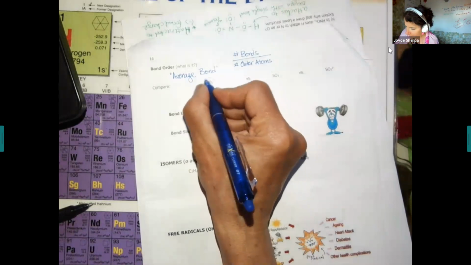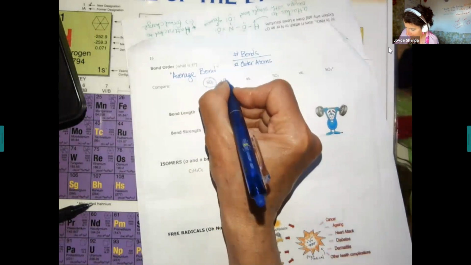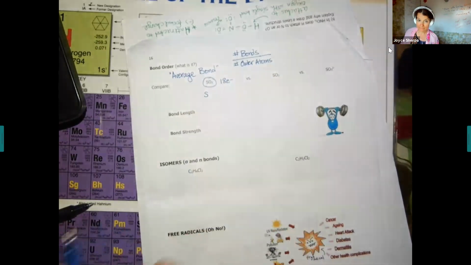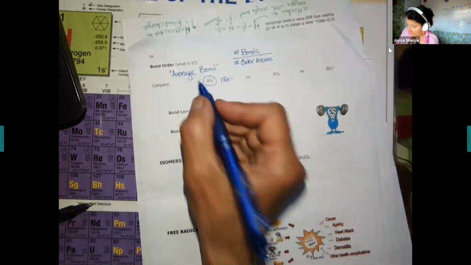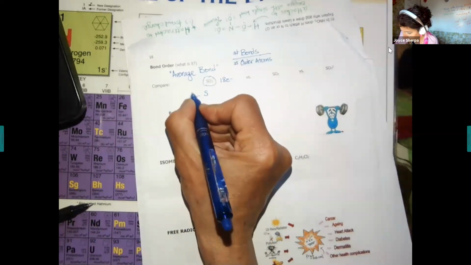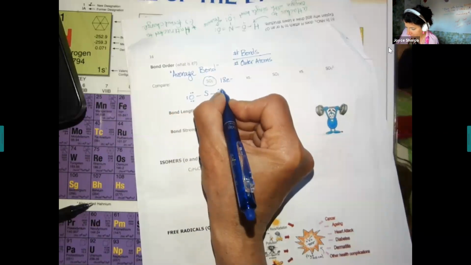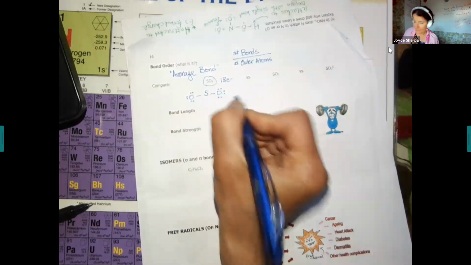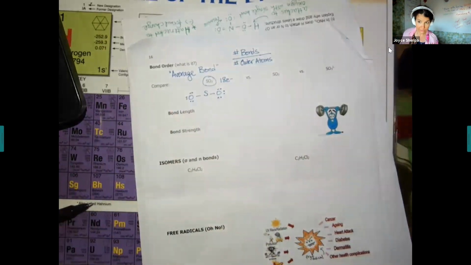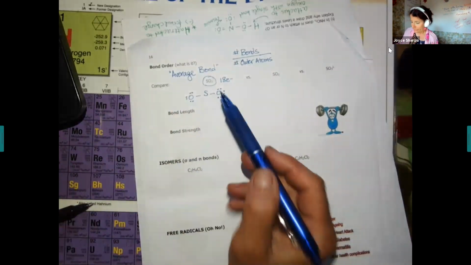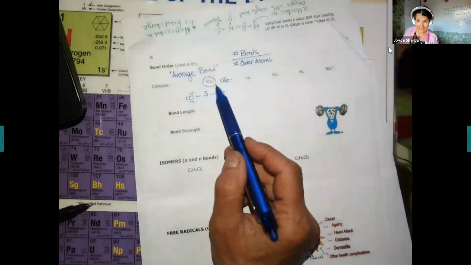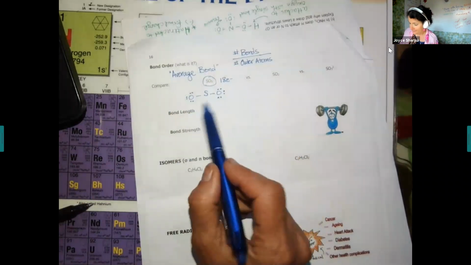So if you count your electrons in SO2, you'll have 18 electrons. If you make your sketch, giving your octet to the outside, right? I think you're all good with that part of Lewis structures. Sulfur has 6, oxygens each have 6, so I have 18.